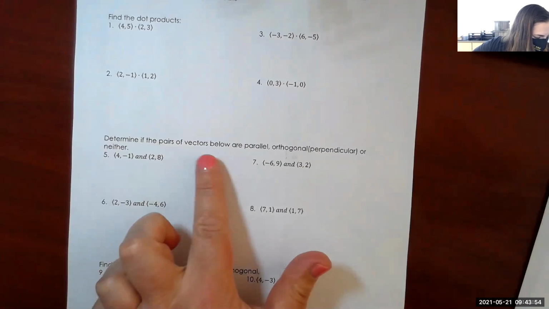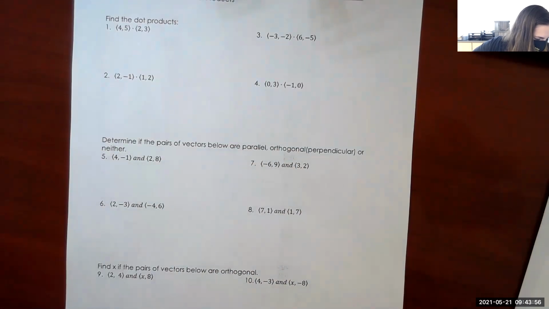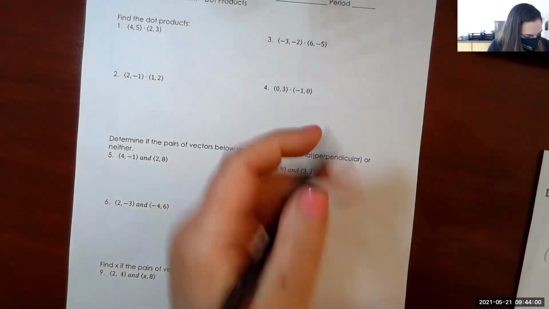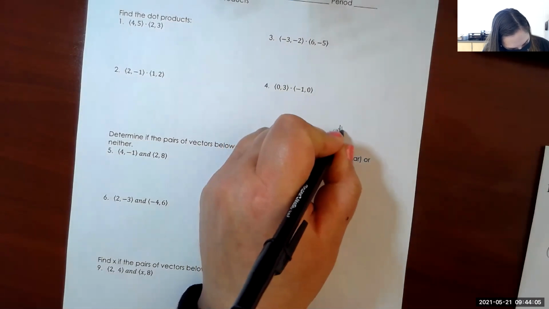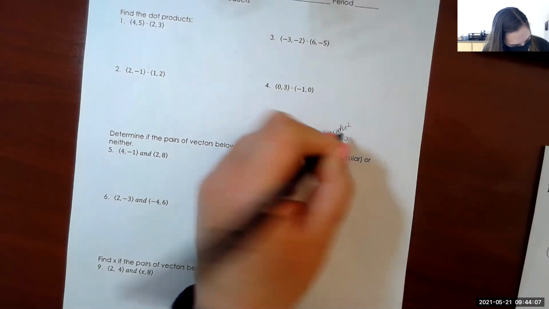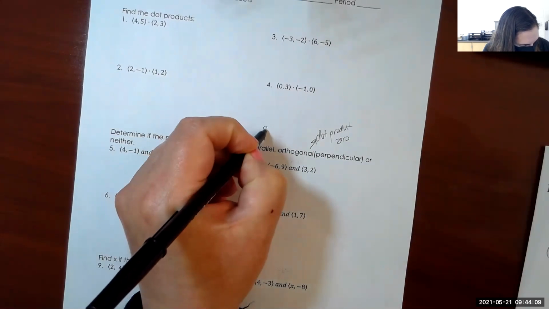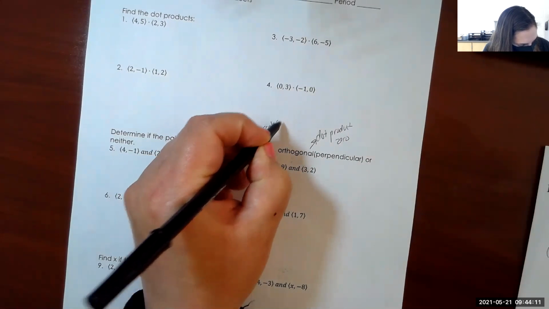Determine if the pairs of vectors are parallel, orthogonal, or neither, right? So orthogonal, remember, needs to be a dot product of 0. Parallel means they're scalar multiples of each other.